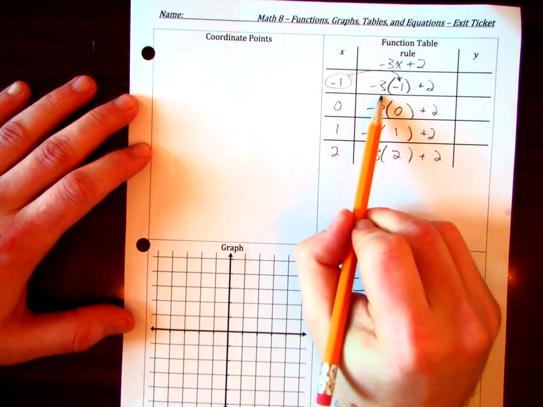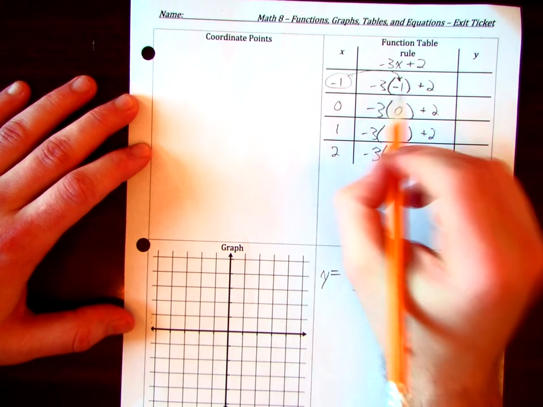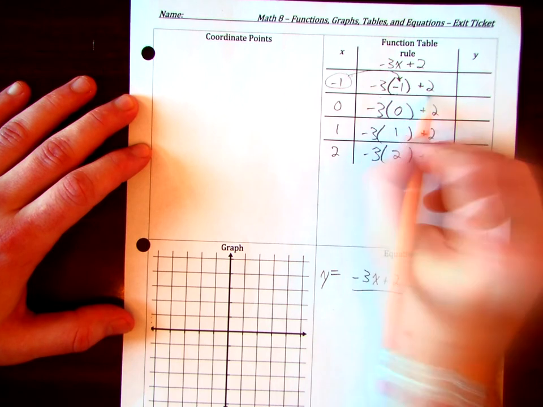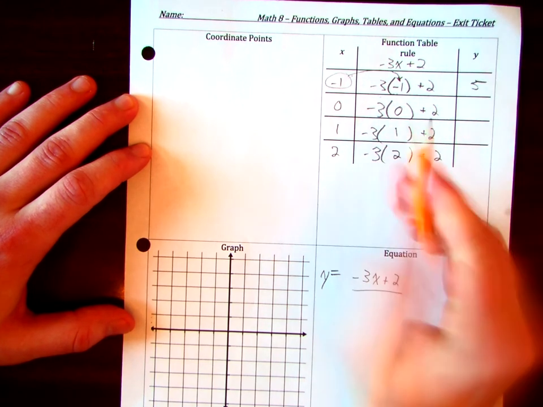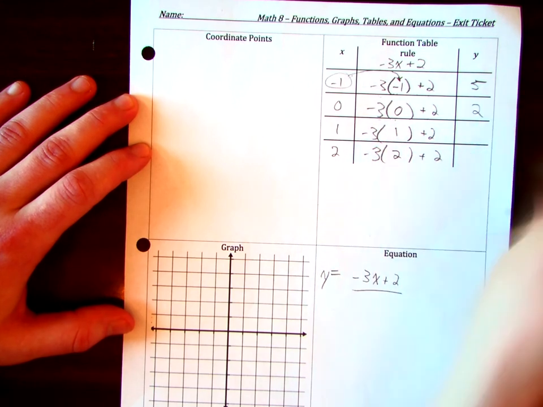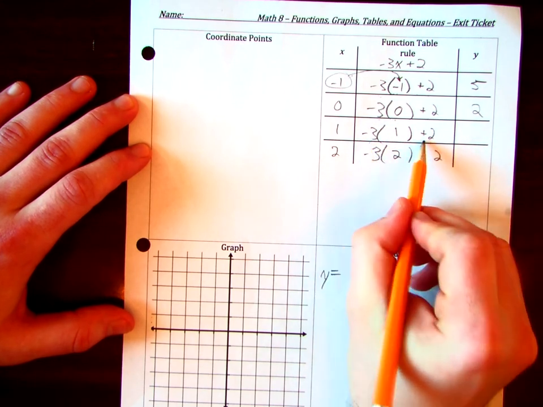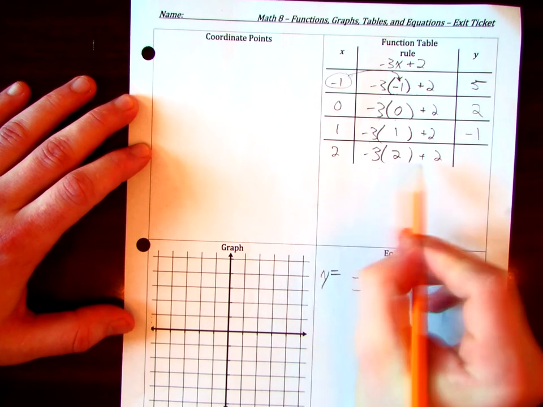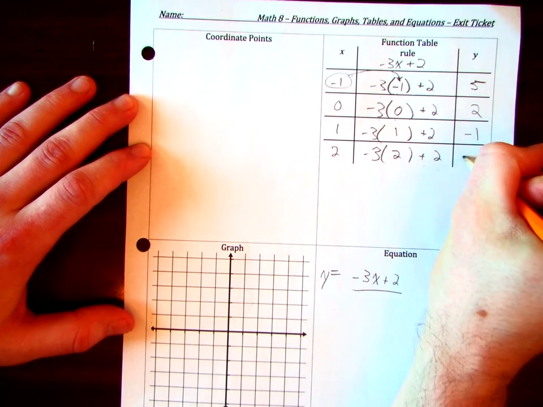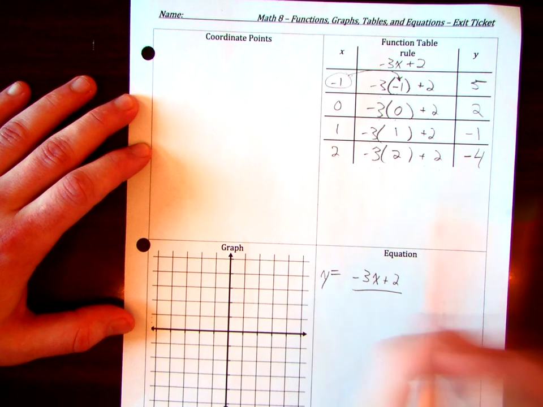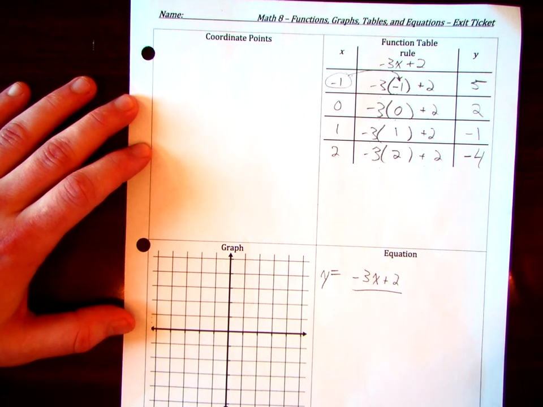I calculate carefully each of these expressions, and so I have -3 times -1 is +3, plus 2 is 5. 0 times any number is 0, plus 2 is 2. It's going to be -3 plus 2 is -1, and then it's going to be -6 plus 2 is -4.